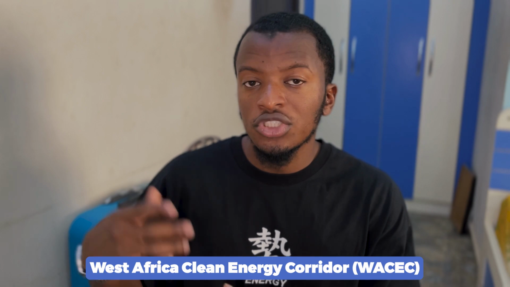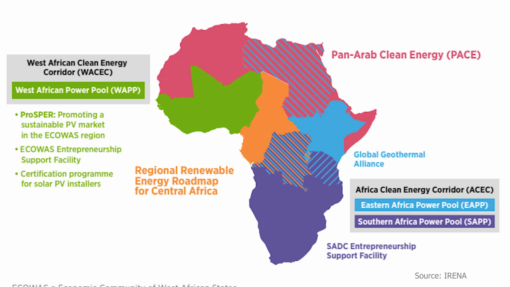Then later on, the West Africa Clean Energy Corridor was introduced, and this covers mainly the ECOWAS region. It helps in promoting a sustainable solar market in the ECOWAS region, and it also provides an entrepreneurship support facility and a certification program for solar installers in the region.